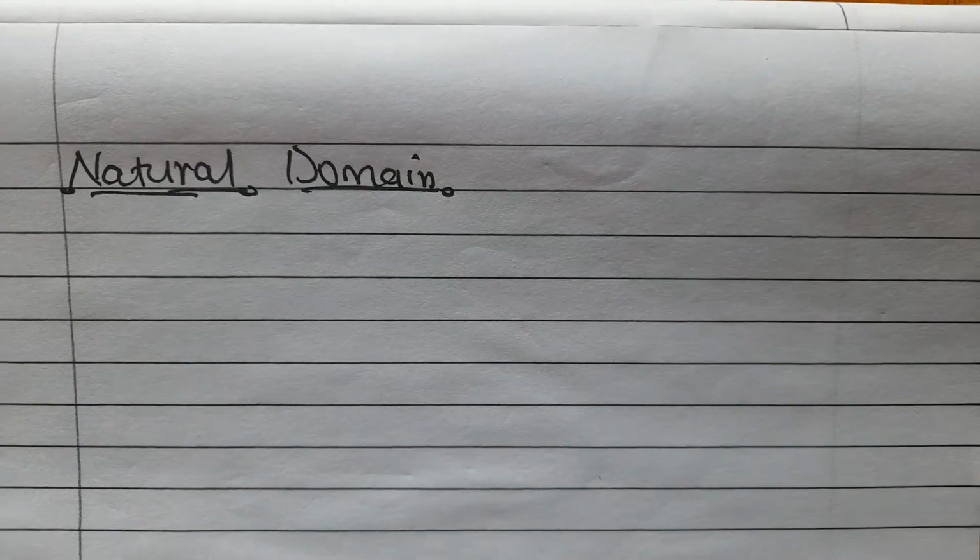Now you realize a natural domain is basically all the input values that work in the formula. All the input values where the function is defined. In simple terms, the natural domain is the set of all possible inputs that will give an output.